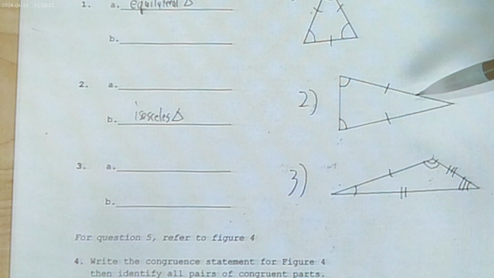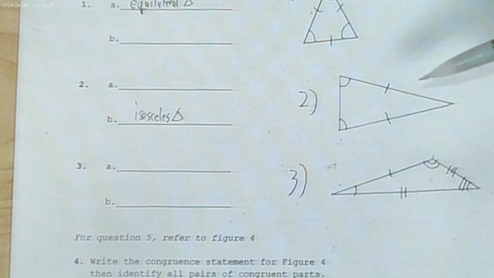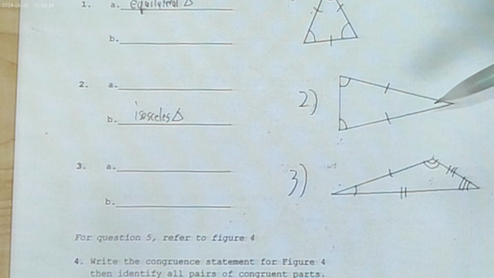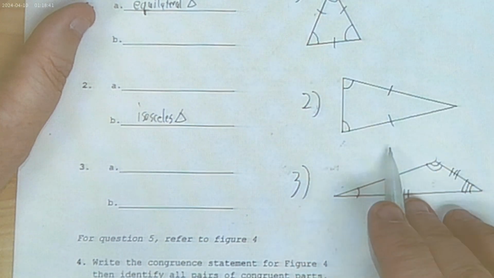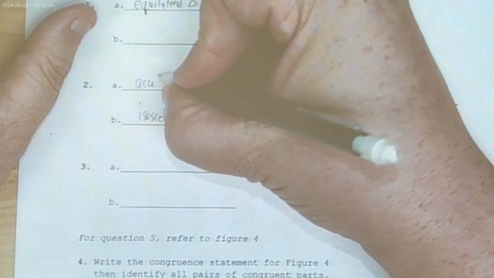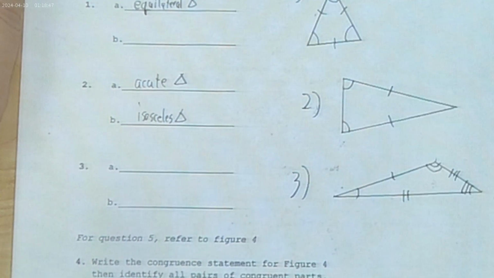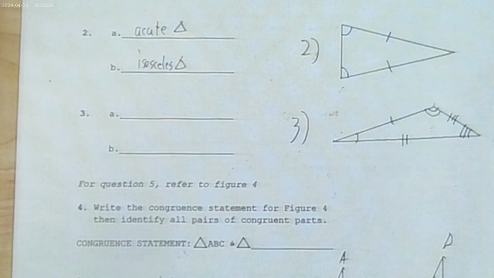In terms of the angles here, none of the angles are over 90 degrees, none of them are equal to 90 degrees, so they're all under 90 degrees. If all of the angles are under 90 degrees, there's only one other question you need to ask: are all of them 60 degrees? In this case, the answer is no. Therefore, classifying this triangle by its angles means that it is an acute triangle.